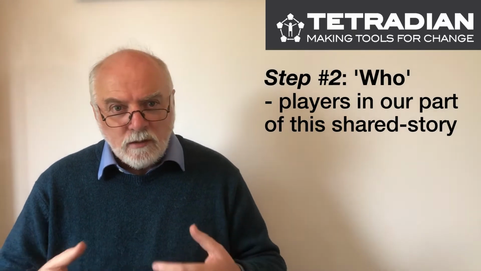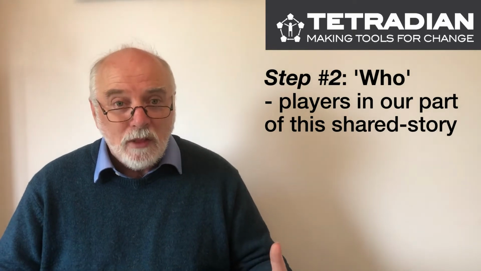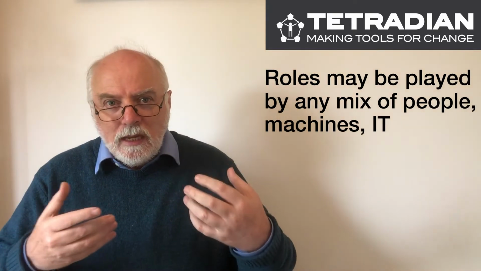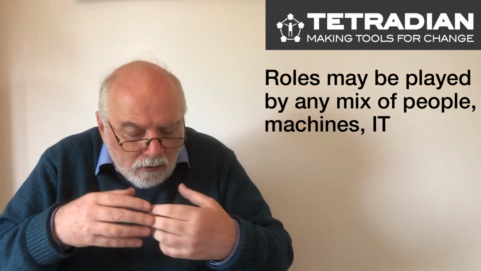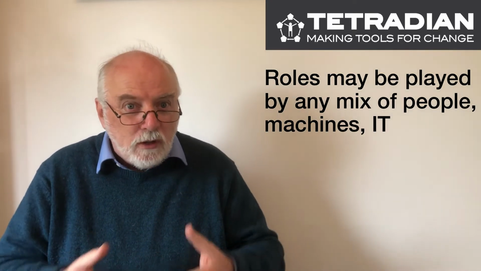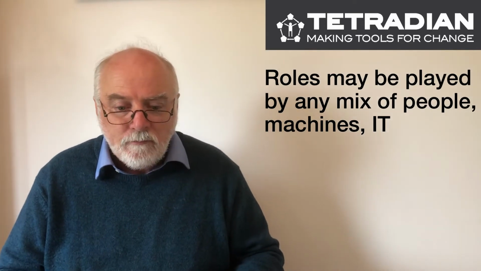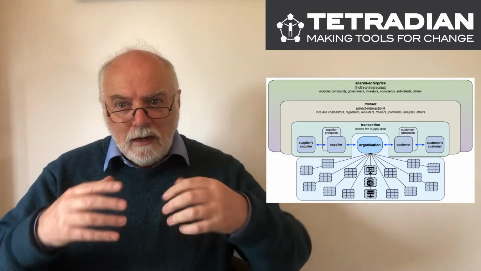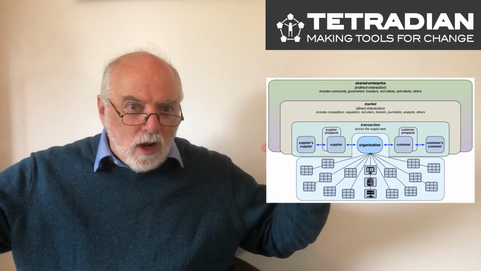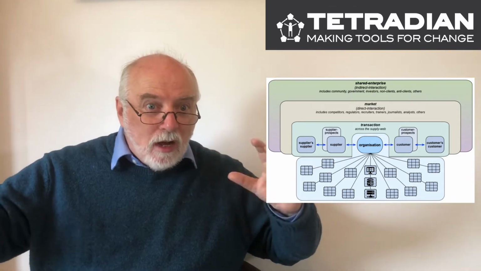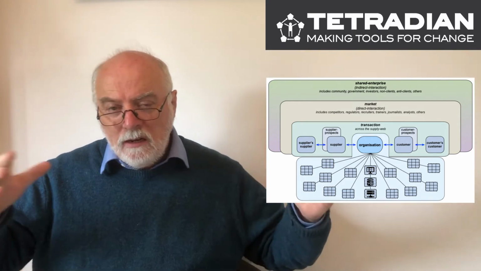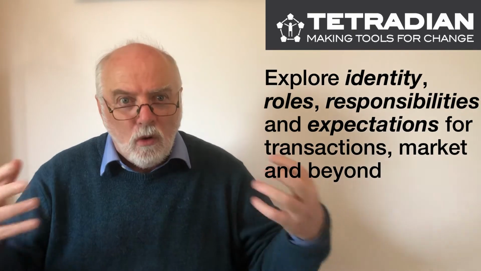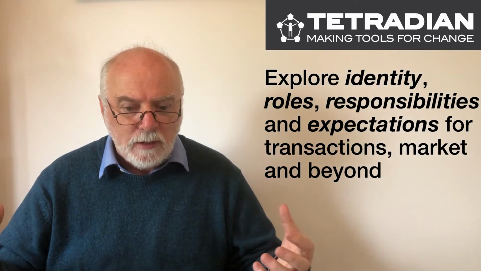The next checklist item is a kind of who. Who are the players in our part of the story? We look at this from the inside in, looking at our own internal workings, both human and technology based. We're looking at the transaction space, about looking at who are our suppliers, our partners, our customers in this new way of working. How will it make it easier all round for everyone involved in this space?